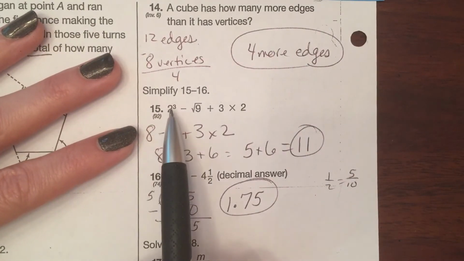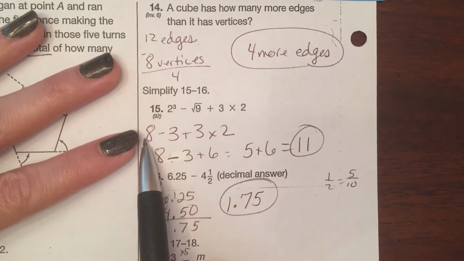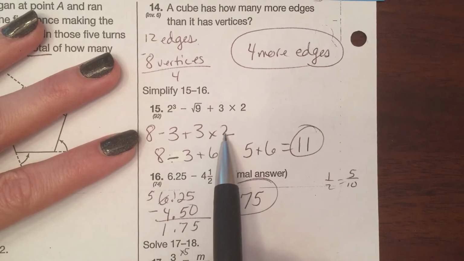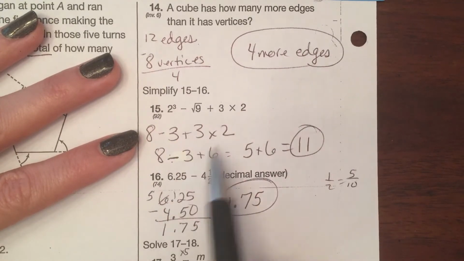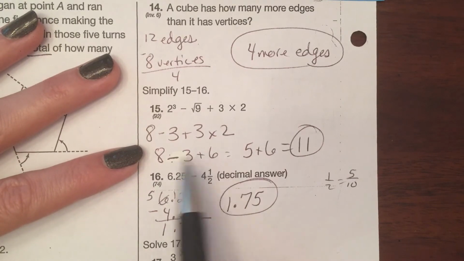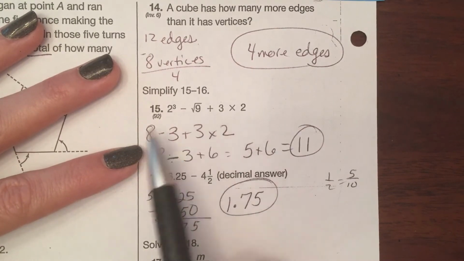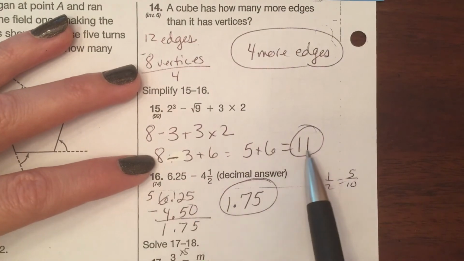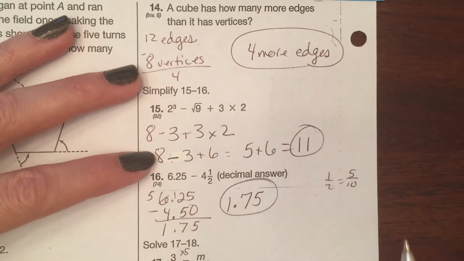Order of operations. 2 cubed is 8, minus radical 9 is 3, plus 3 times 2. Okay, I did my exponents. Now I need to do the multiplication. 3 times 2 is 6. I rewrite everything: 8 minus 3 plus 6. Now I can add and subtract from left to right. 8 minus 3 is 5, plus 6. Final answer is 11.